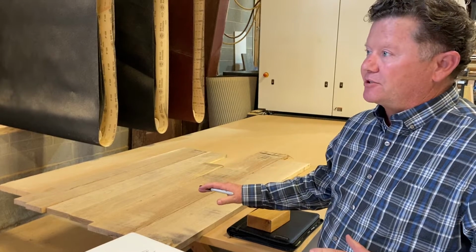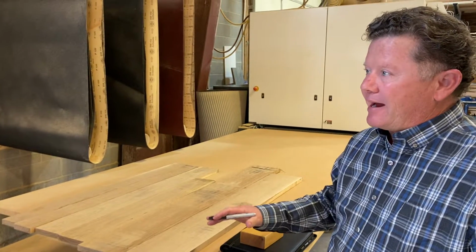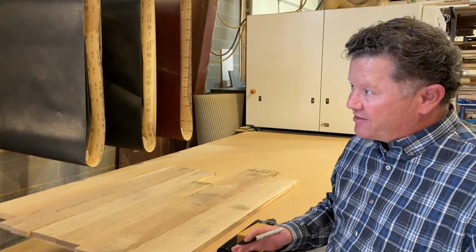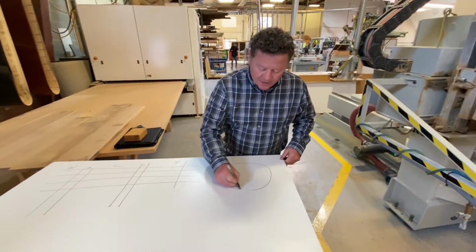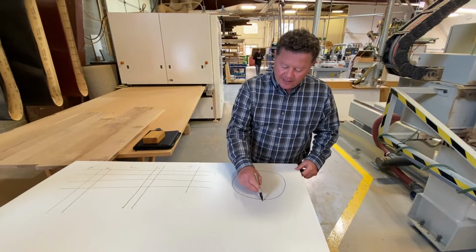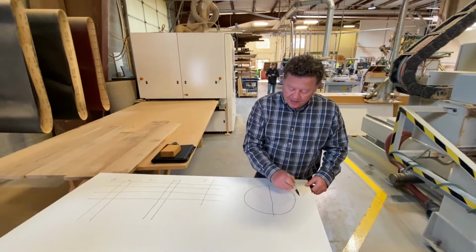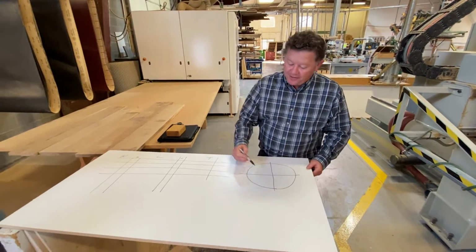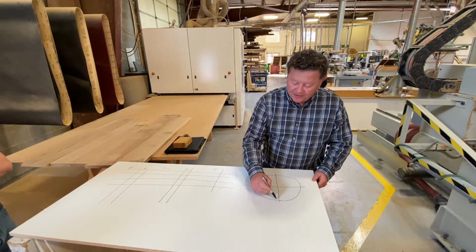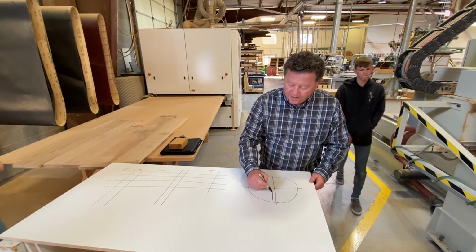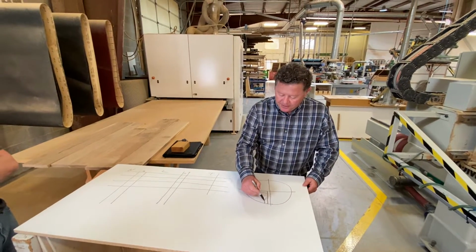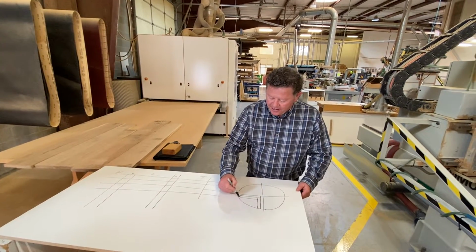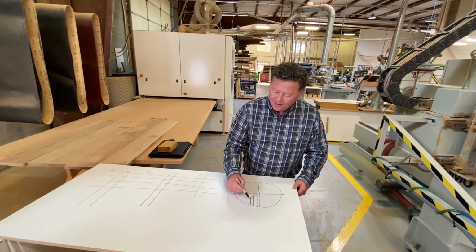Before we look at those, I want to show you where they come from within the tree. If you have a tree and it's round, they'll cut it like this, and like this. And then to get rift, they'll cut a piece like that, and a piece like that, and a piece like that, to get to there.